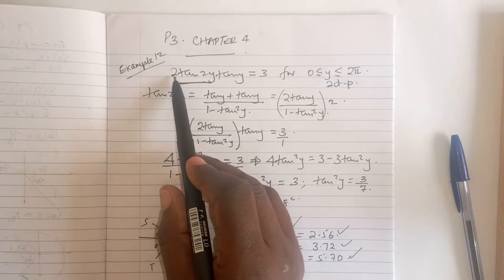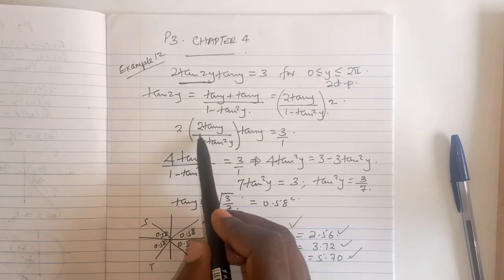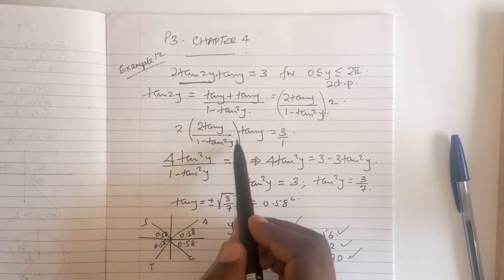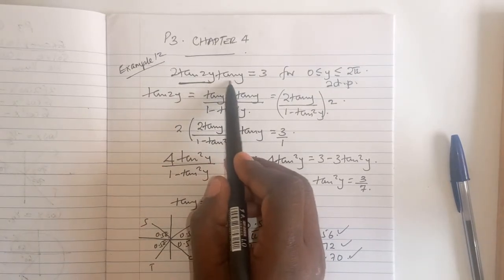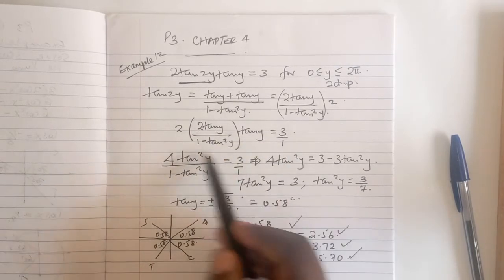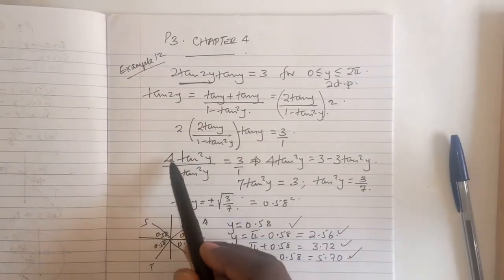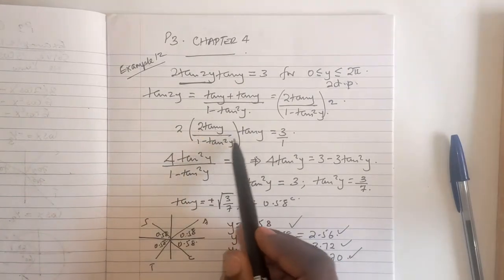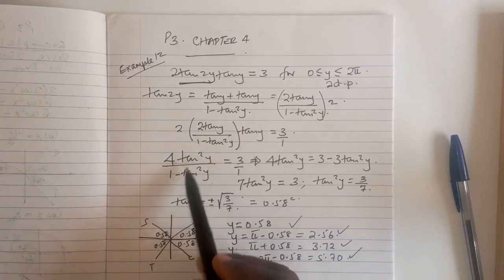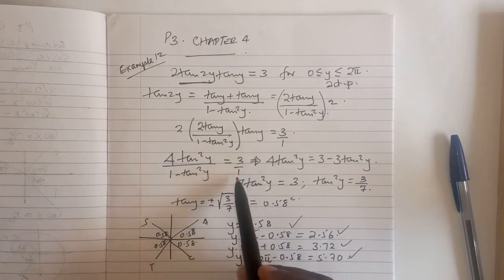But there was a 2 in front of this term, so this 2 multiplies that term. So we have 2 tan y over 1 minus tan squared y, close bracket, and then we introduce this tan y here, which now is equals to 3. Now, since all of them are in terms of tan, we can simply open the bracket and have 2 times 2 is 4. Tan y times tan y is tan squared y. Of course, all over, the denominator does not change. 1 minus tan squared y is equals to 3 over 1.